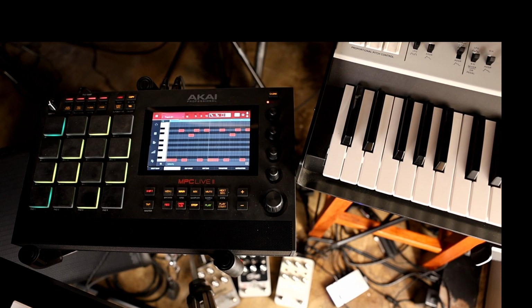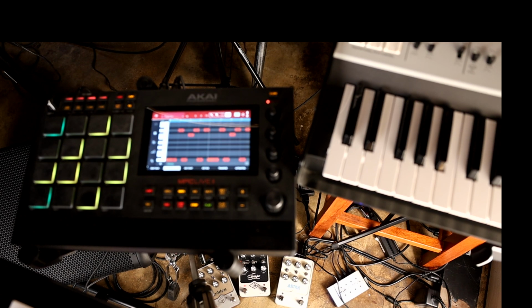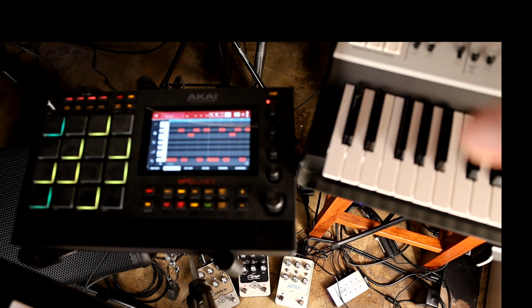Okay, so for the sequence at the beginning, well, it's playing throughout, but it's the only thing going at the beginning. I'm using the MPC Live here to send MIDI. So I made the sequence in MPC Live, and then I'm sending the MIDI out to the ARP Odyssey here. I have 2 MIDI outs, so you can see them coming out of the back, and one's going to another synth. So I have 2 sequences. They're very similar. One of them, the most basic one, is going to a bass sound.